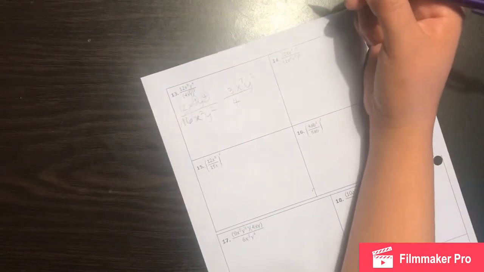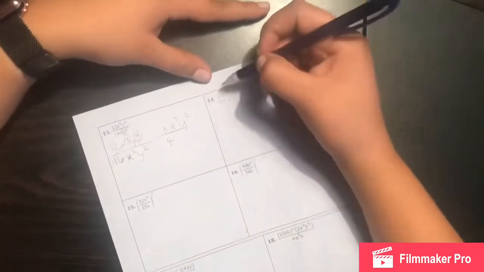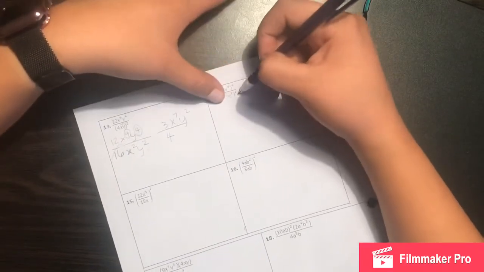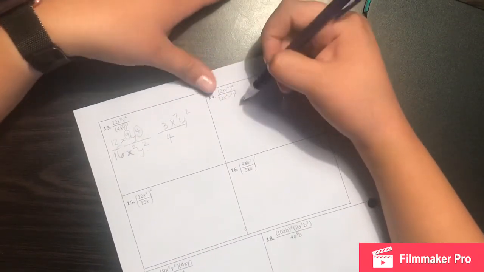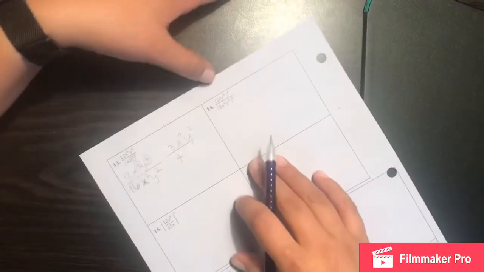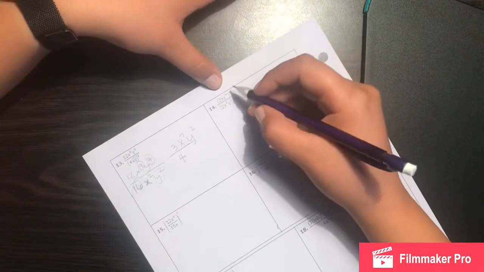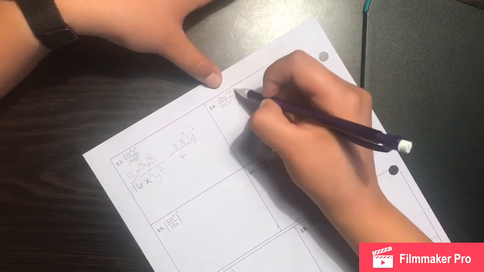Okay, number 14. I see the power rule in the numerator, I see the power rule in the denominator, and then I see the quotient rule. So this is three different rules. So let's first take care of the top. I'm going to distribute the 4.